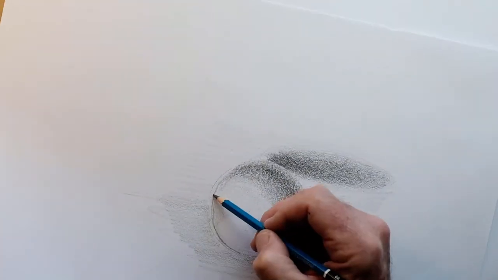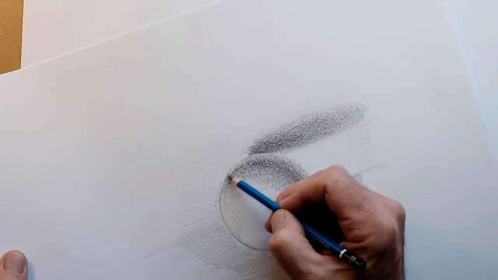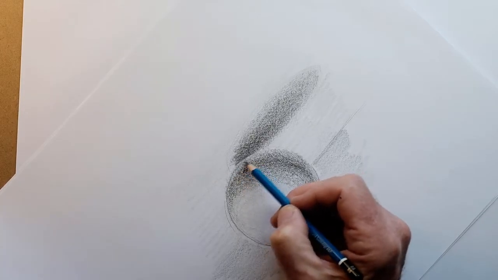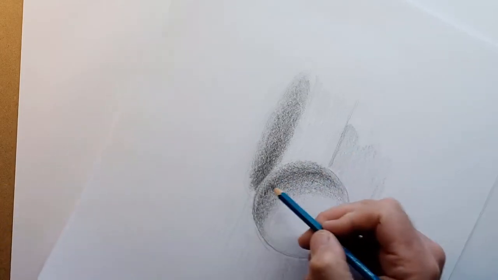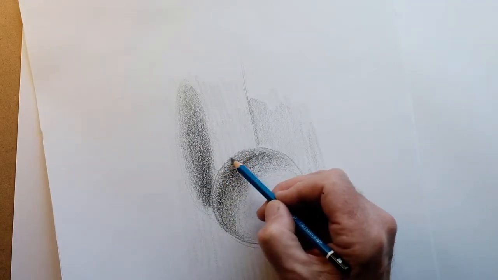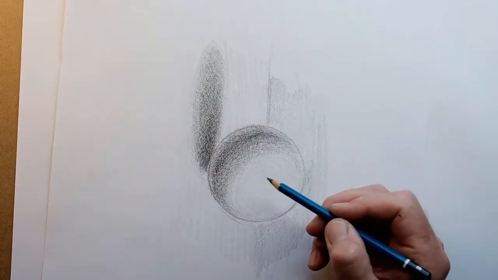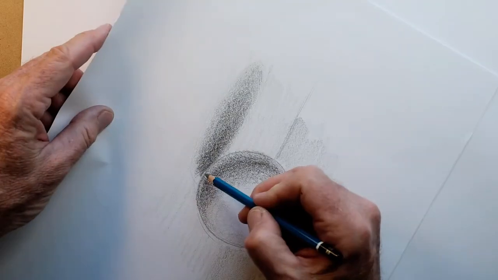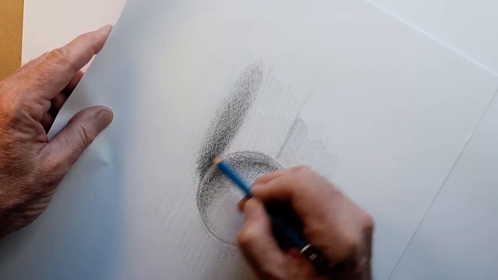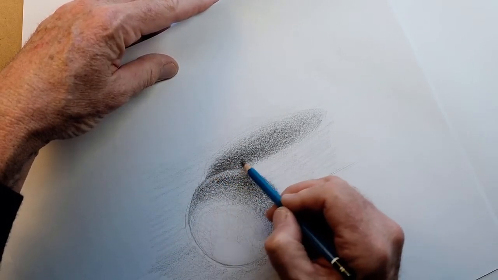And notice that I'm resting my wrist here, which is helping me get a better circle. I mentioned this last week. You can use the mechanics of your hand to help you draw certain shapes. Now the trick with tone, like we did with the value scale before, is to build it up slowly.